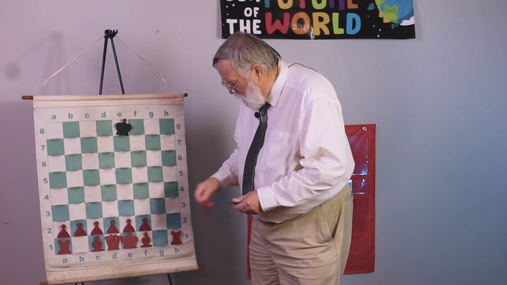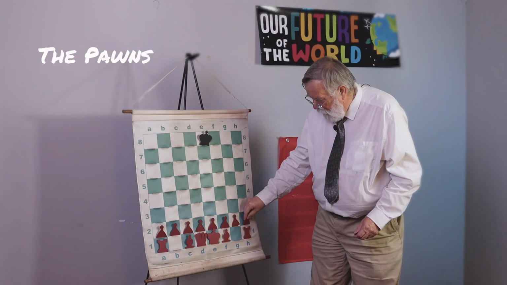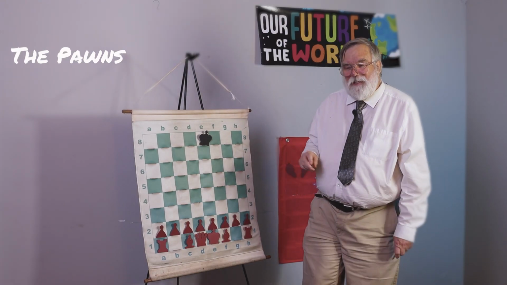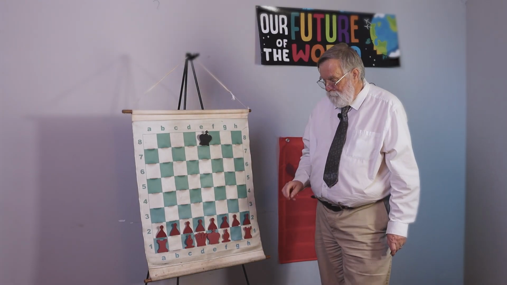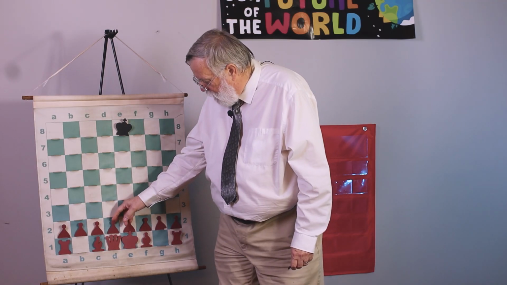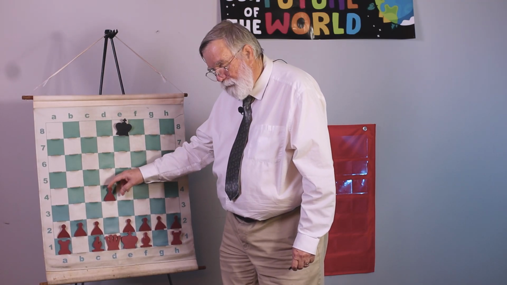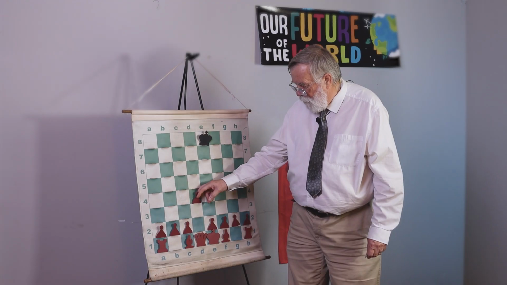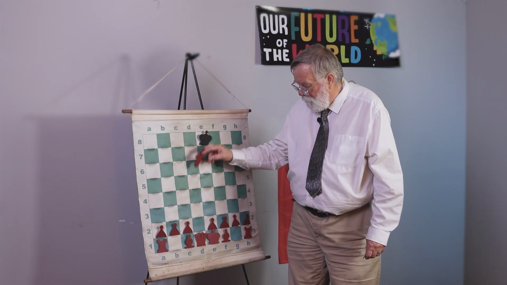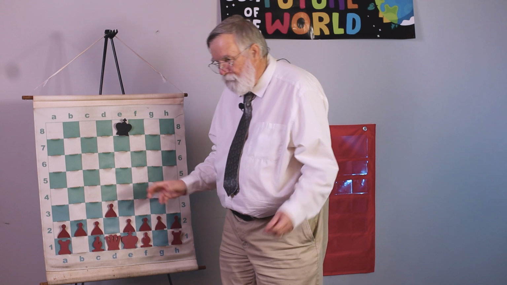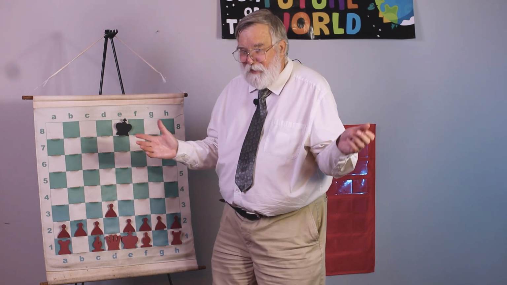They are the only piece in chess that cannot move backwards. They are also the only piece in chess that moves differently than it captures, all right? So on its first move, any pawn can move 1 or 2 squares. But once it moves, it can only move one square at a time after that. So if it moves one square on its first turn, it no longer has that option of moving 2 squares ahead.